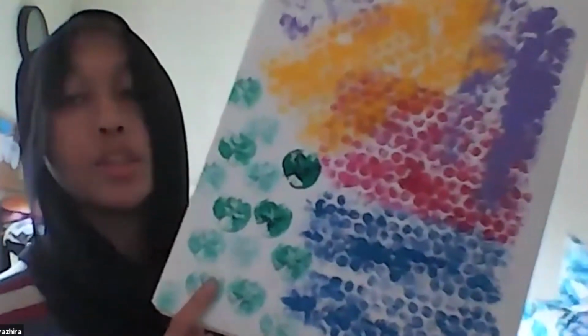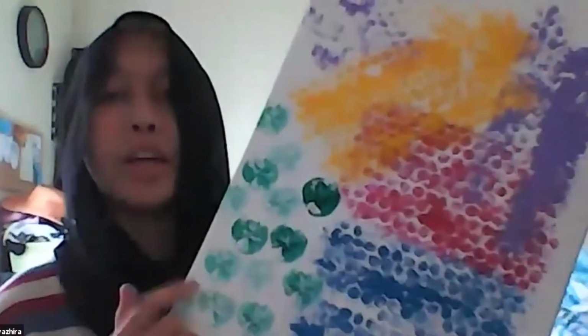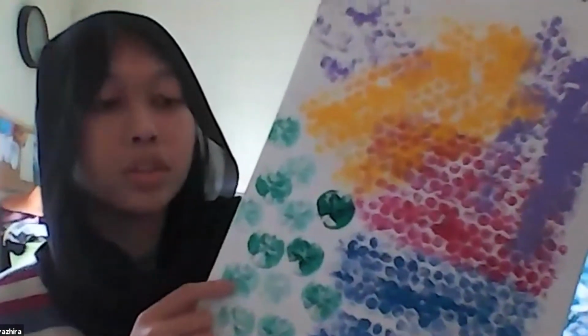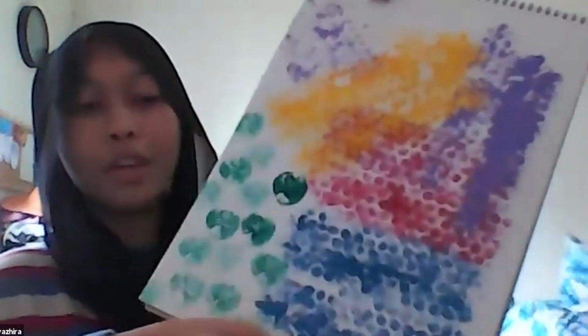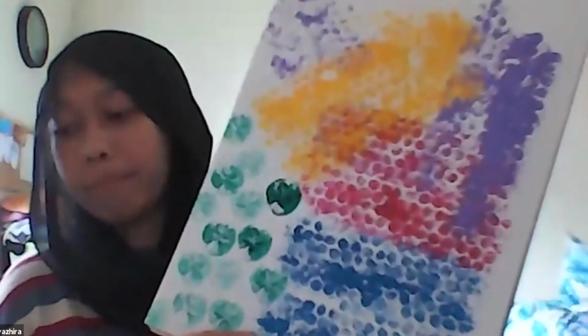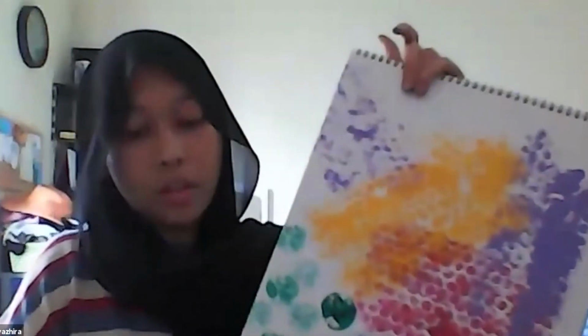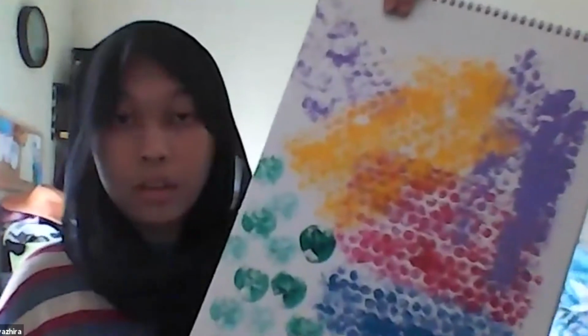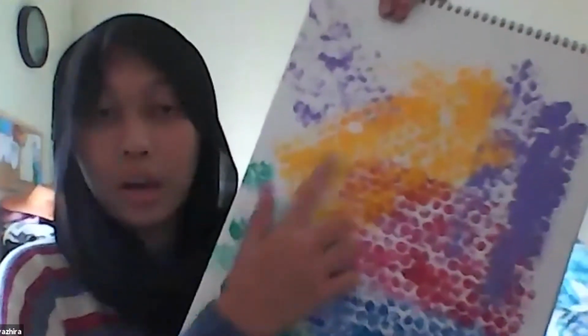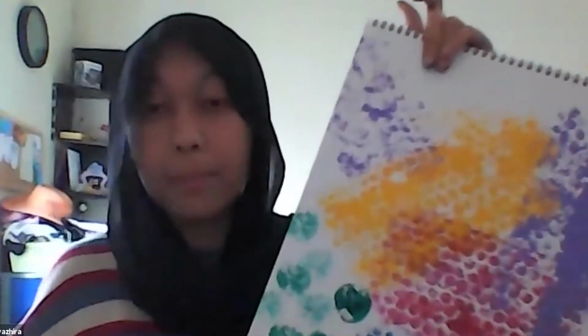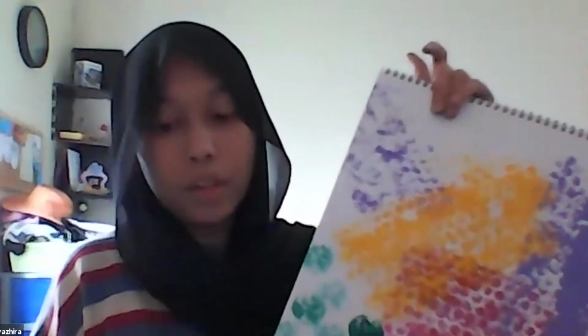Okay, Yazira. I did the first one, but this one was like an accident. I didn't know that I should put it on another paper. I used a lemon for this, and I used this bubble wrap. Okay. That looks nice. And what about the yellow part? I used bubble wrap as well. Oh, that's also bubble wrap.